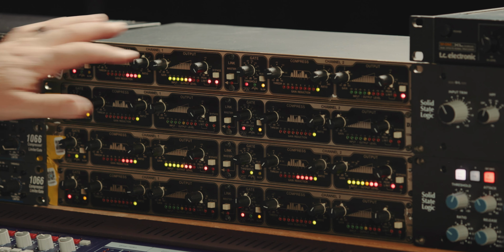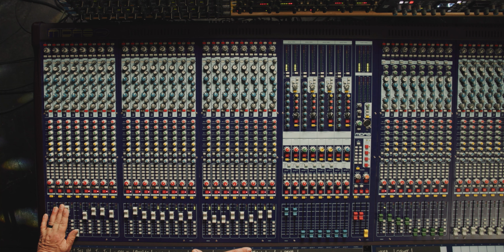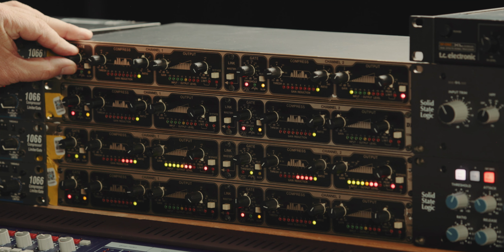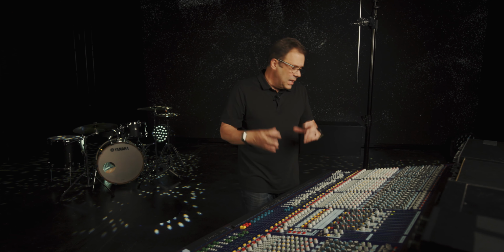Now, let me bring the gate in there so we can get rid of some of that hi-hat, and then we'll add a little bit of compression and see what we have with our snare drum. So again, we have a little bit of the cymbals when they're really loud, but we don't have any of the hi-hat bleed, and we don't have any of the kicks. So I think we have a pretty good isolated snare drum sound.